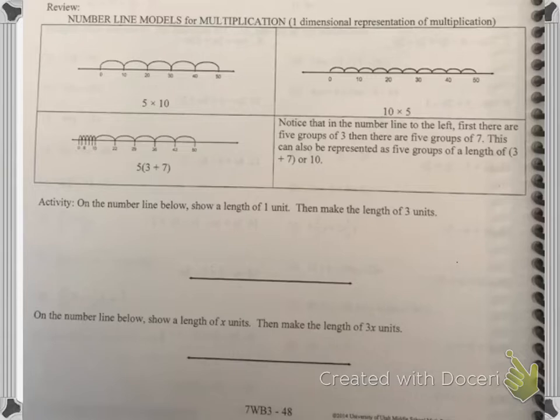So on the activity on the bottom, on the number line below, show a length of 1 unit. Then make the length of 3 units. So I'll just put this distance is 1 unit. So now I need to make 3 units. So there's 1 unit, and then 1 unit over here. So there's 3 1-unit segments.